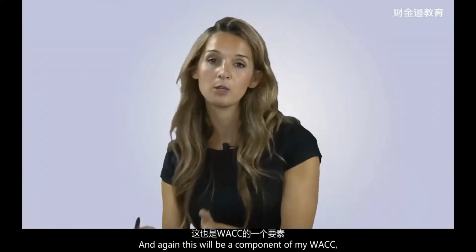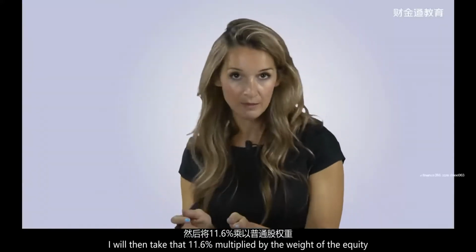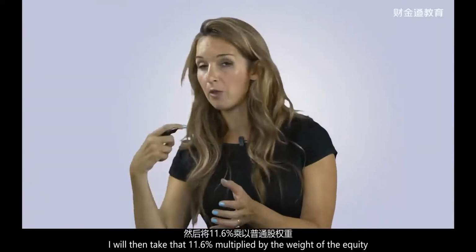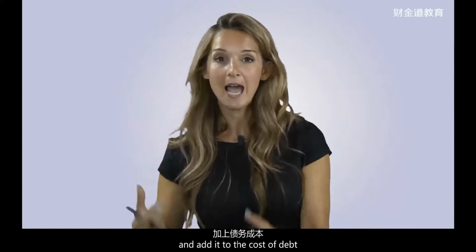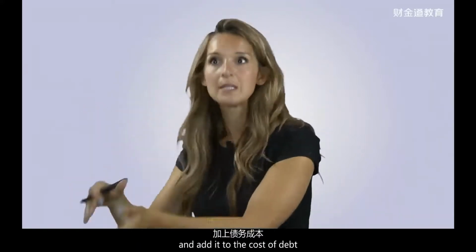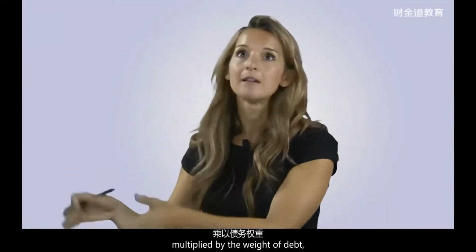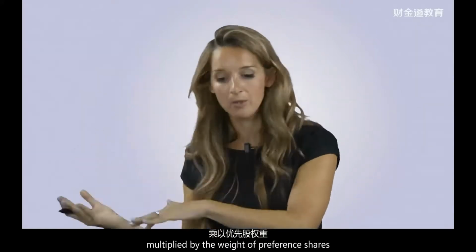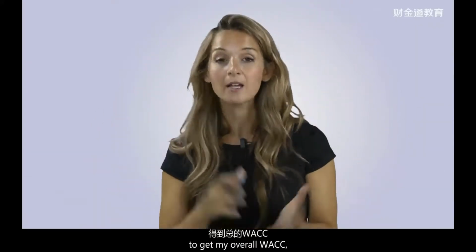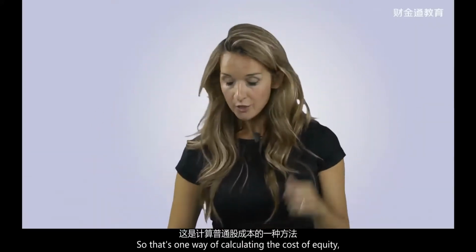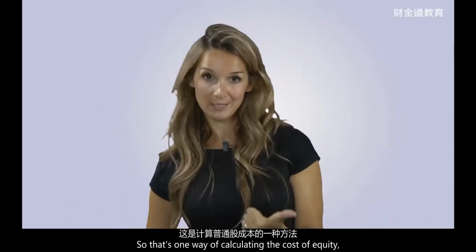Again, this will be a component of my WACC. I would take that 11.6%, multiply it by the weight of equity, add it to the cost of debt multiplied by the weight of debt, and add the cost of preference shares multiplied by the weight of preference shares to get my overall WACC, my overall discount rate. So that's one way of calculating cost of equity.